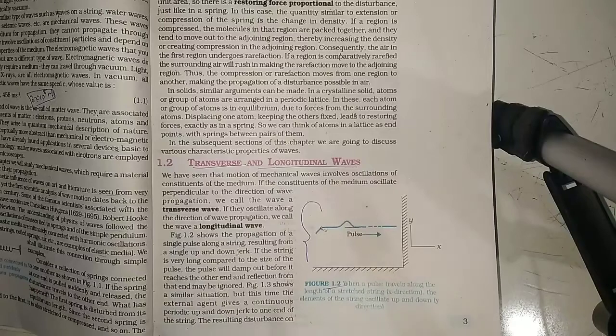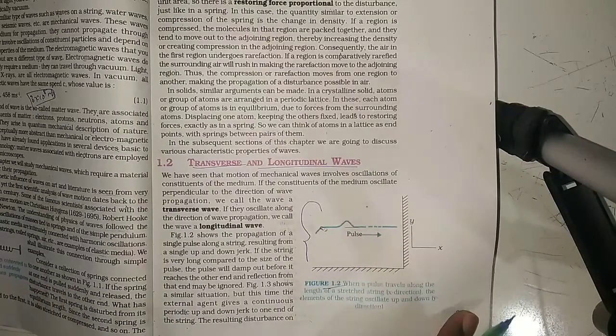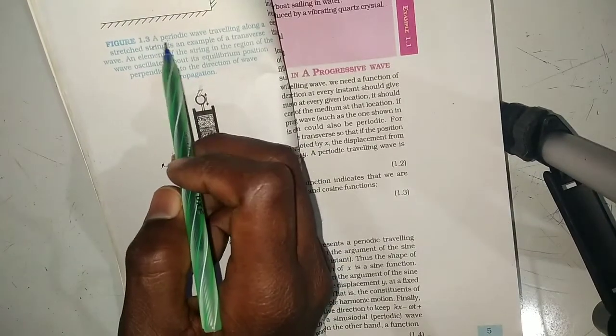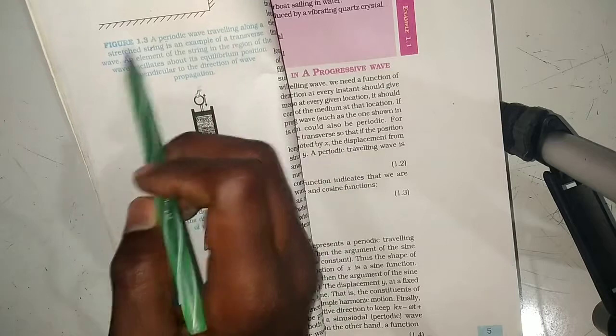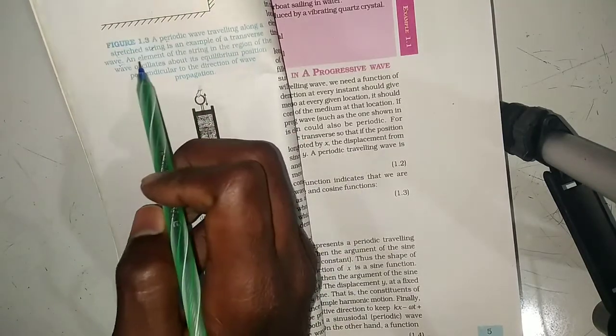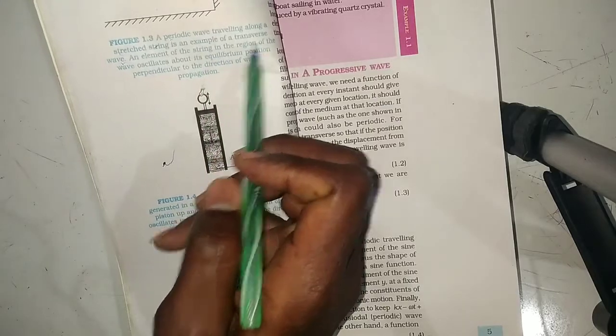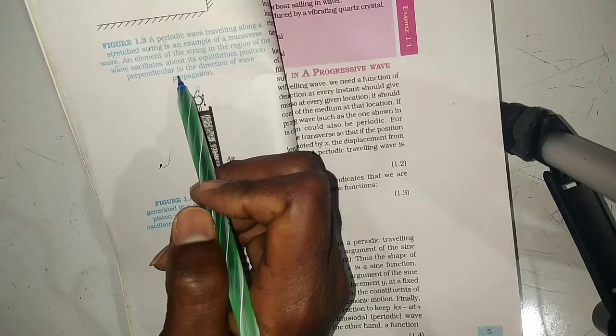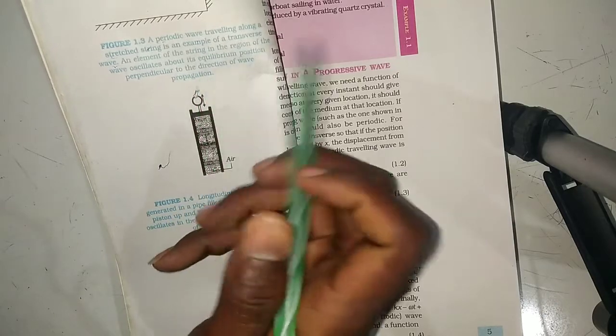In figure 1.3, here we see figure 1.3. What it indicates is that a periodic wave traveling along a stretched string is an example of transverse waves. An element of the string in the region of the wave oscillates about its equilibrium position, perpendicular to the direction of propagation of the wave.